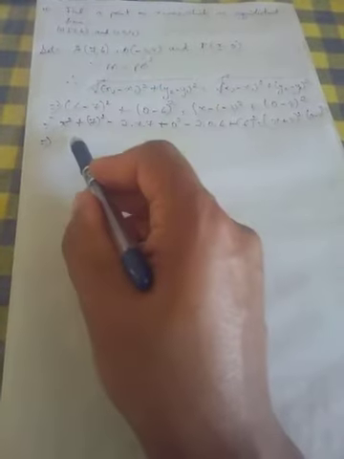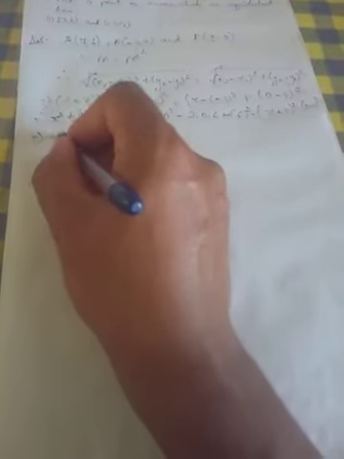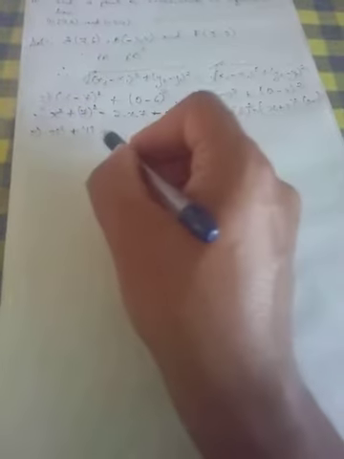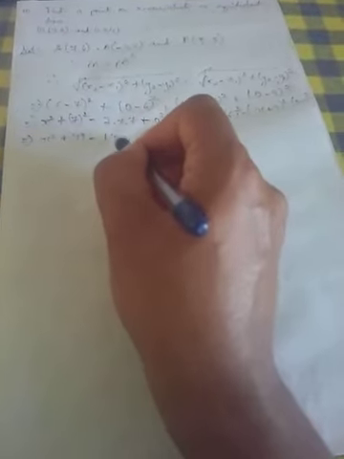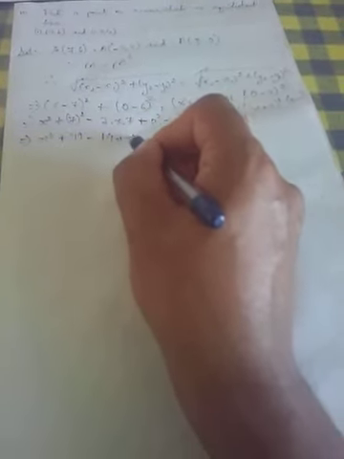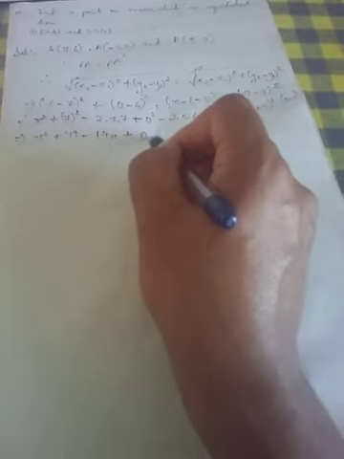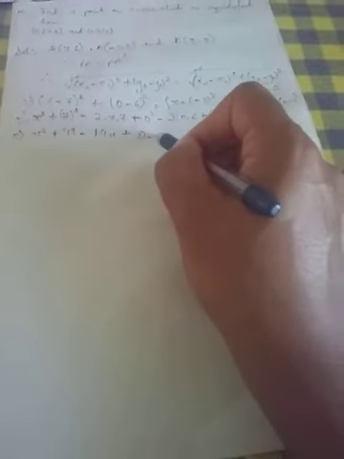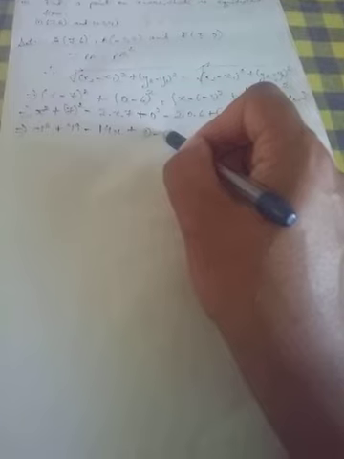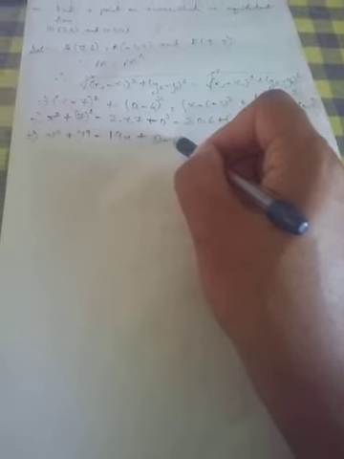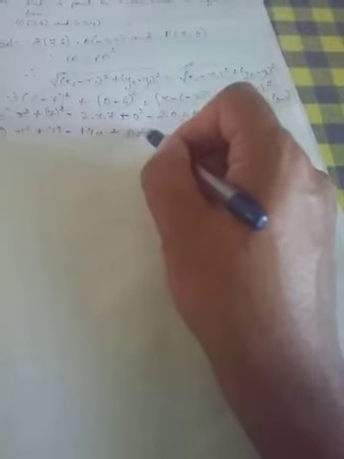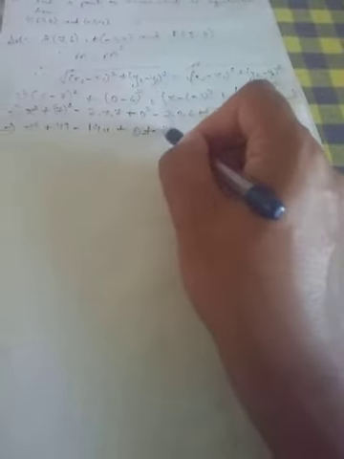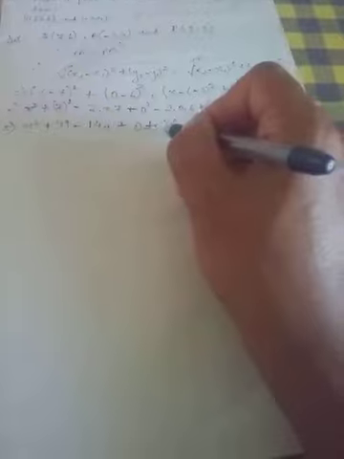All right, let's solve this. Here you will get x square plus 7 square is 49, minus 2 into x into 7 is 14x, plus 0, since 12 into 0 will be 0, plus 6 square will be 36.